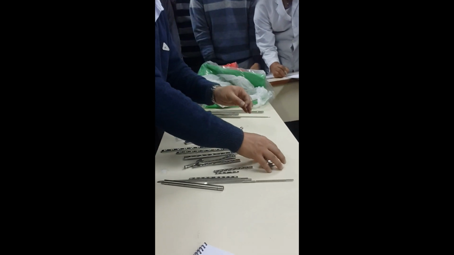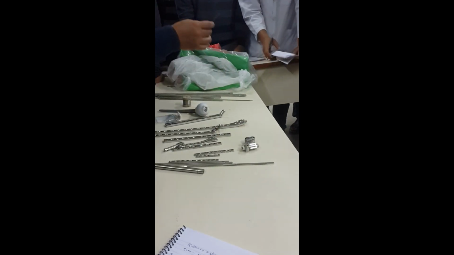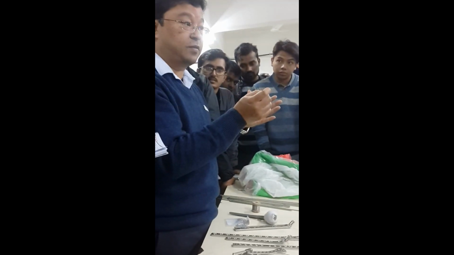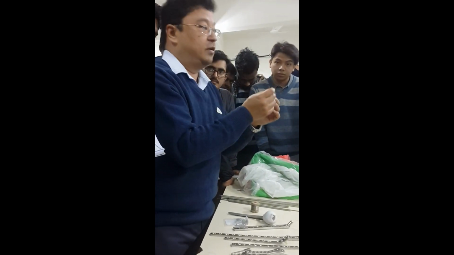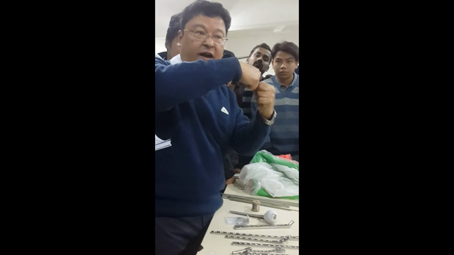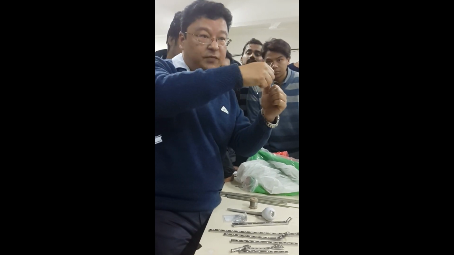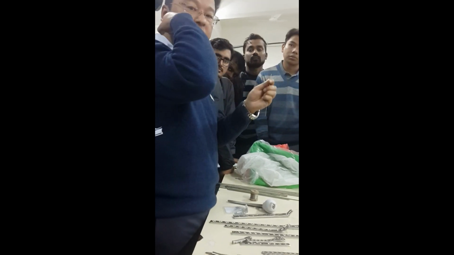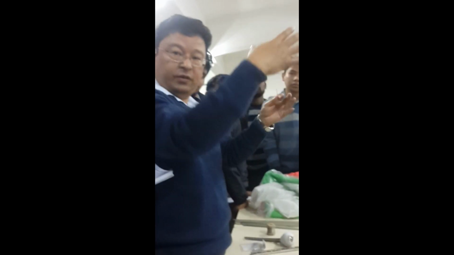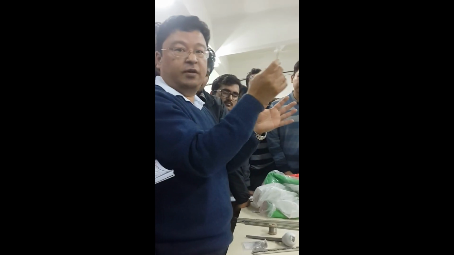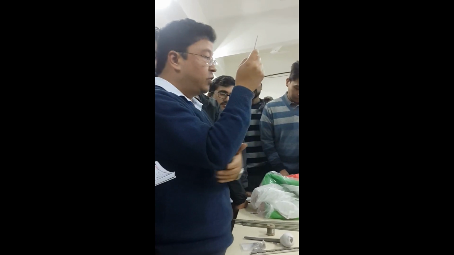On what principle is it based? Compression. The principle is that the tensile force is converted to compressive force. Just like in fractures of the patella, if you try to flex, the fracture will go apart. But once you have put this in and you flex it, there is compression. In the olecranon also, when you extend it, there is compression. So the tensile force is converted to compressive force. That is the principle of tension band in olecranon and patella.